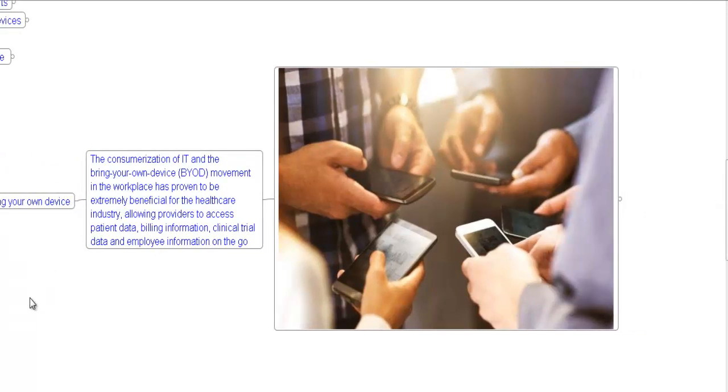The consumerization of IT and the bring your own device (BYOD) movement in the workplace has proven to be extremely beneficial for the healthcare industry, allowing providers to access patient data, billing information, clinical trial data, and employee information on the go.